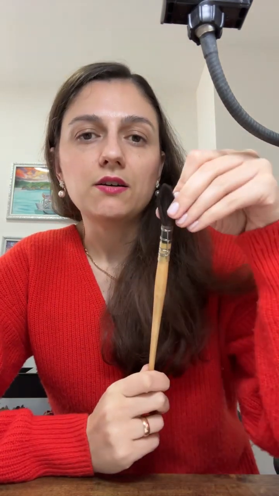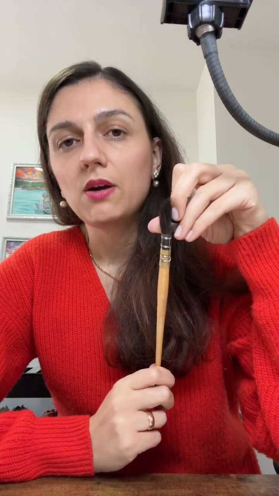Nowadays, if you don't want to use natural hair paintbrushes, you can buy these synthetics that are very similar to squirrel. Nowadays, there are a lot of good producers like Escoda, like Da Vinci, who create paintbrushes that are not squirrel but imitate the squirrel.